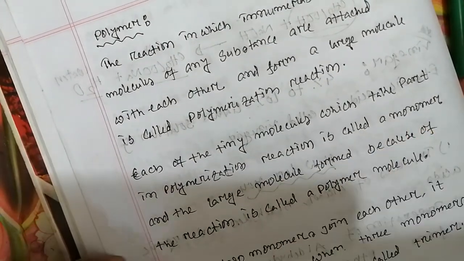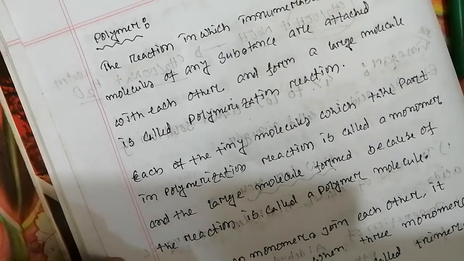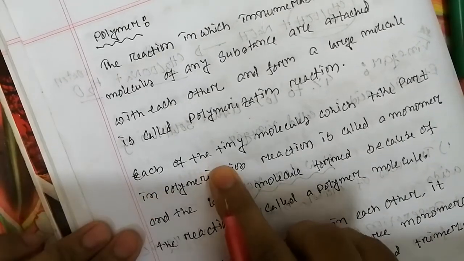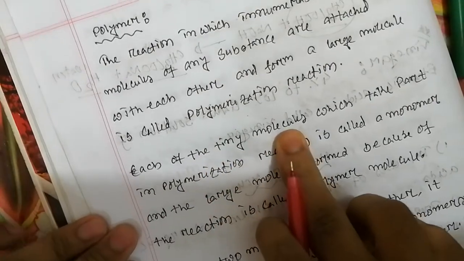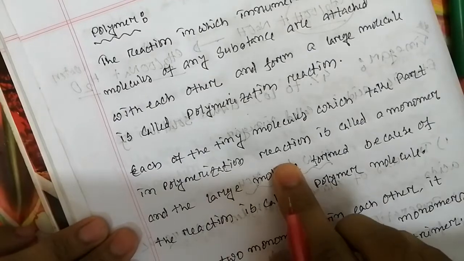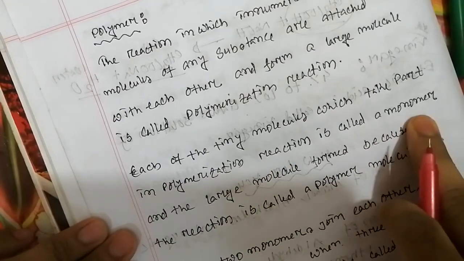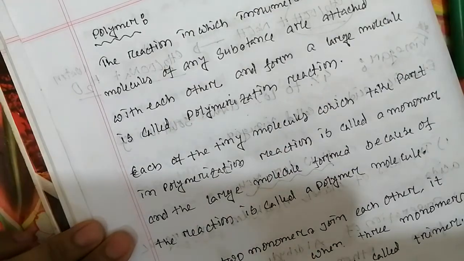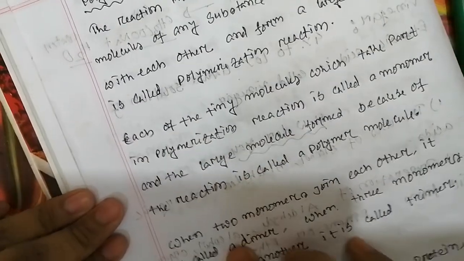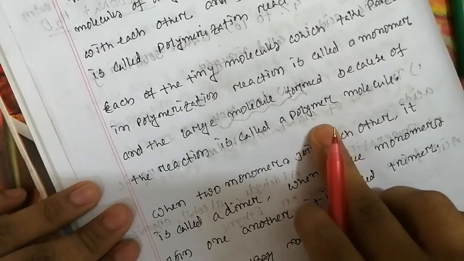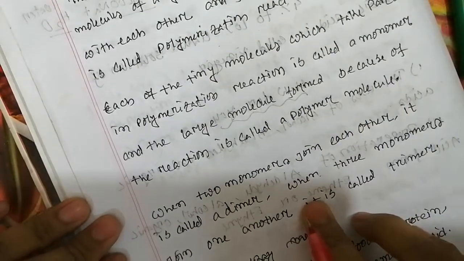Here the compound is called polymer and the tiny molecule is called monomer. Each of the tiny molecules which take part in polymerization reaction is called monomer. That means the small molecule is called monomer and the large molecule formed because of the reaction is called polymer molecule.